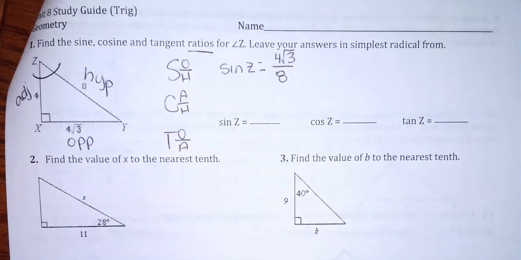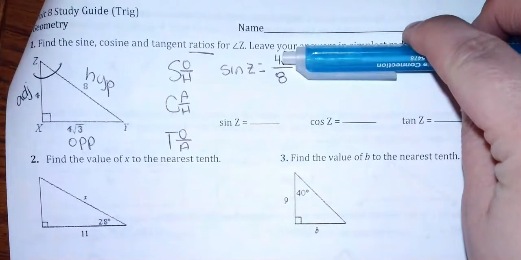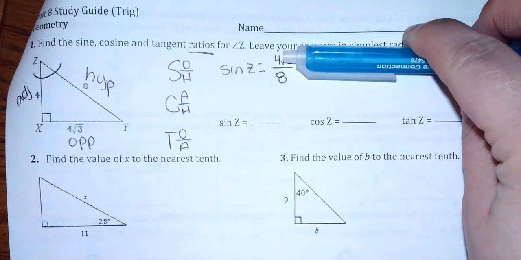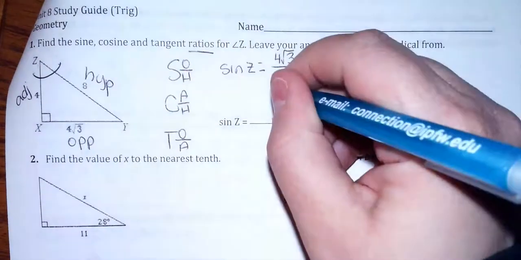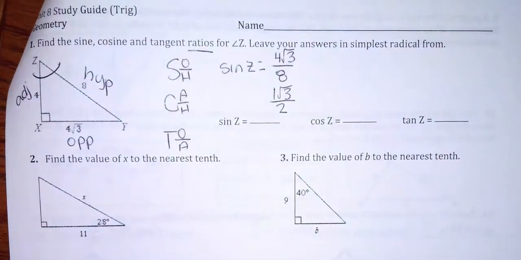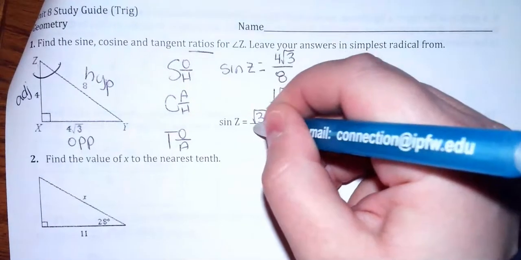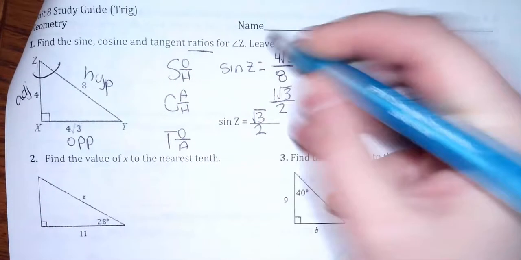Now, in this situation, you don't want to touch the radical, but if I can reduce 4 over 8, I am allowed to do that. So 4 over 8 would be a half. So this could be 1/2, and then that radical 3. Now, the actual way I would write that, you wouldn't see the 1 written in front, so it's going to be square root of 3 over 2 for our sine ratio there.